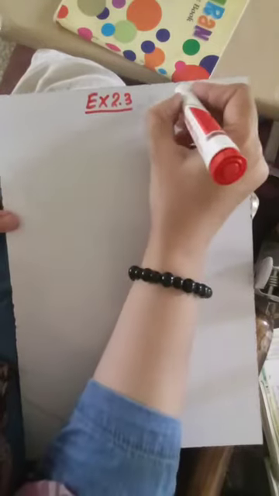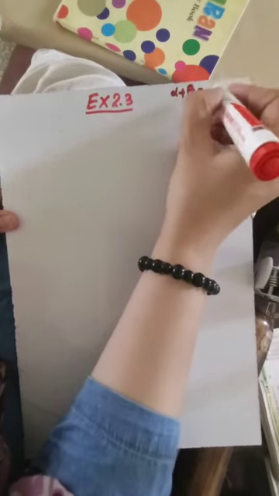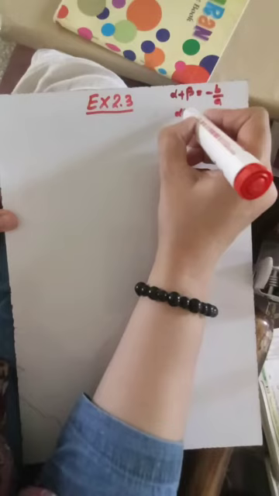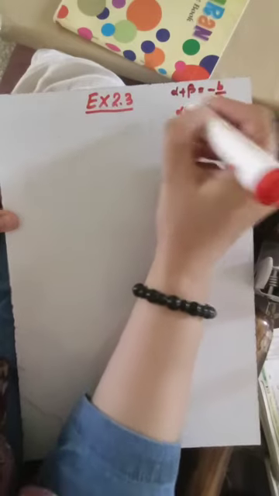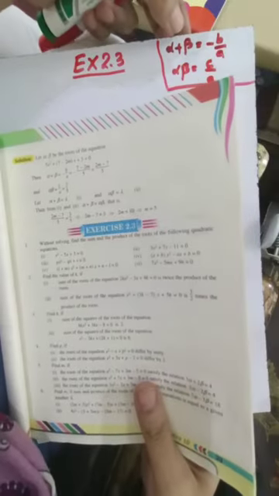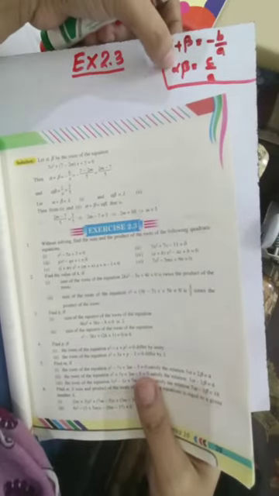So till now we have studied these two relations. Alpha plus beta is equal to minus b over a, and alpha into beta is equal to c over a. Now starting with exercise 2.3, the first question is: without solving, find the sum and the product of the roots of the following quadratic equations. It's so easy. We are just going to use this relation to find the sum and this relation to find the product of the roots of the given equation.